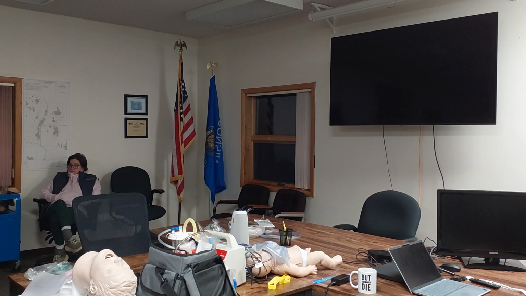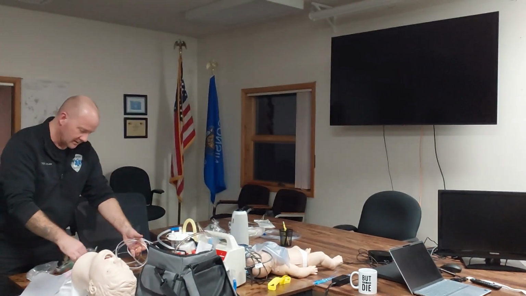Hook this up to my oxygen tank here, and I would start at 2 liters, anywhere between 2 and 6. For me, a lot of times I just put it to 4, let's see how they do. If they do good, I leave it there. If they need more, I go up to 6, so on and so forth. So that just delivers oxygen.